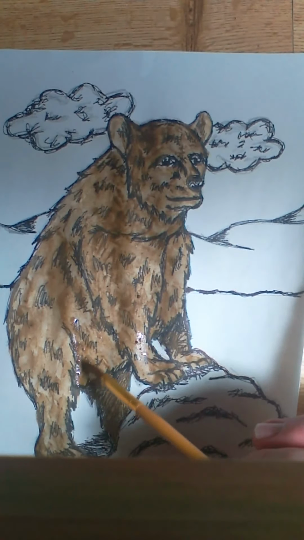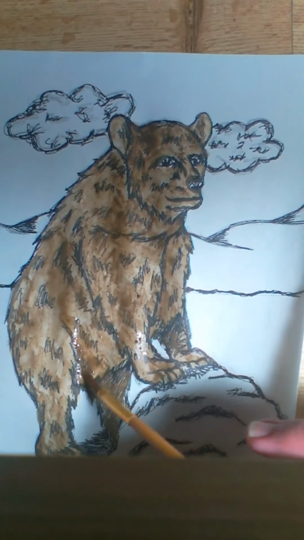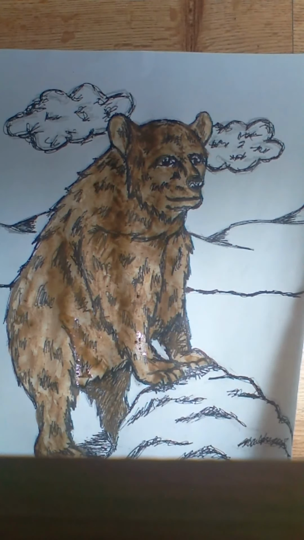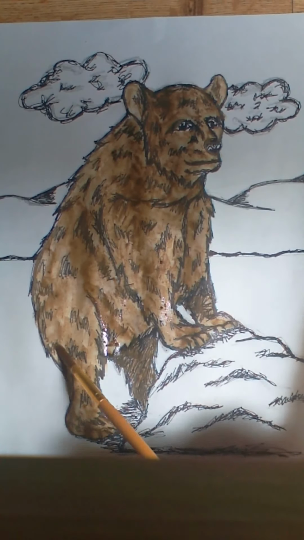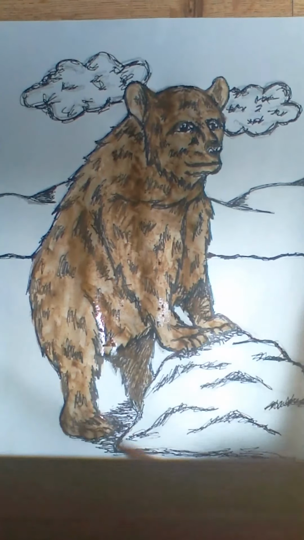Okay, so you got to think like an artist, and think about where the light source would be and where the shadows would be cast. I'm very happy with the mud painting.